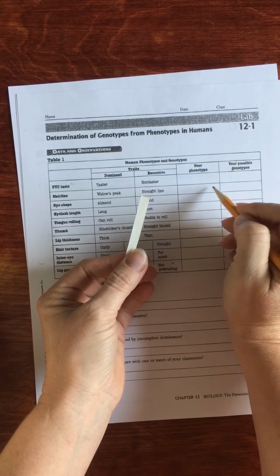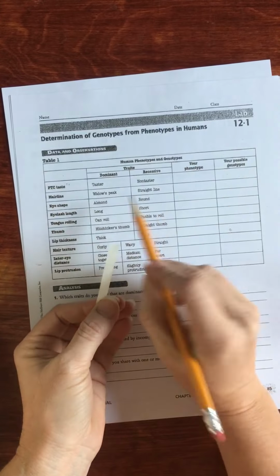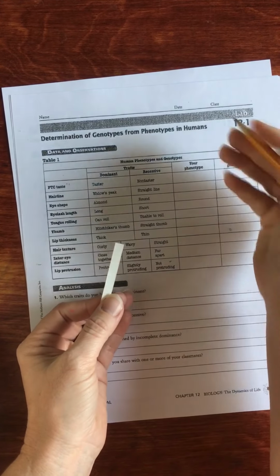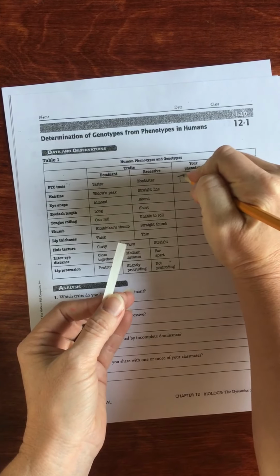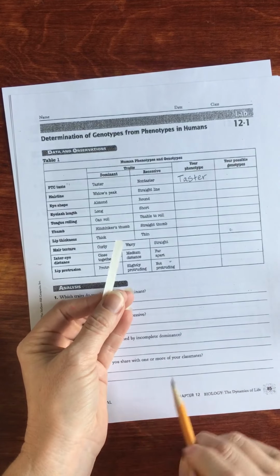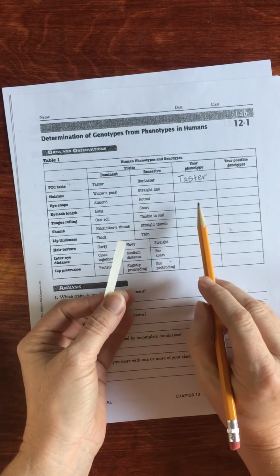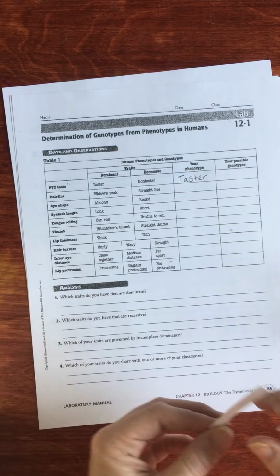If you can taste it, you are going to go to the third page here, and you're going to write your phenotype. Your phenotype for me would be taster. Here are your choices, taster or non-taster. I'm going to write I am a taster, okay? And if you're somebody that can't taste anything funny, and it would taste really bad, so you would know, you're going to write non-taster. Then my genotypes, okay.